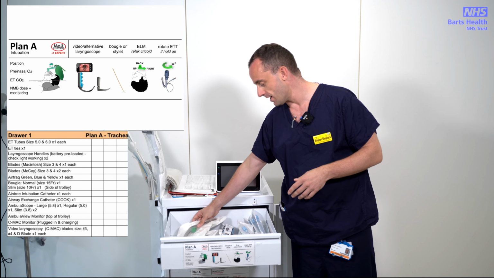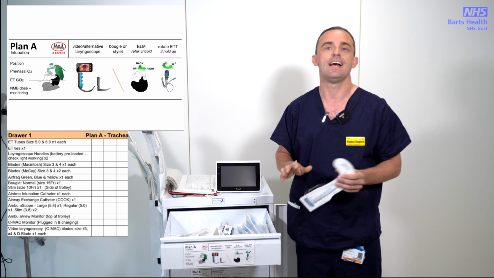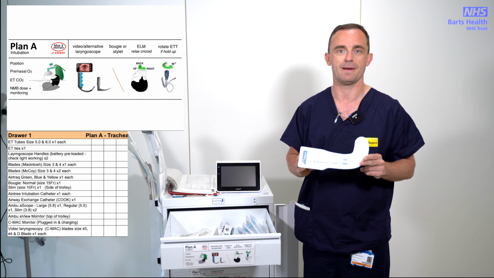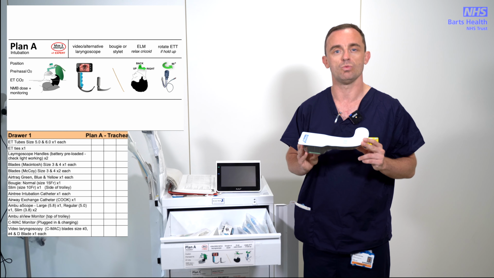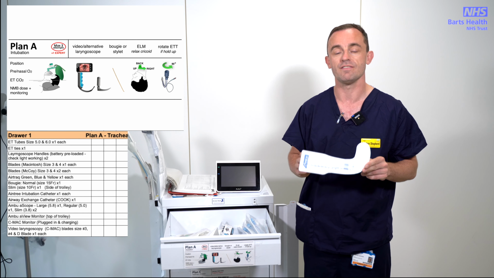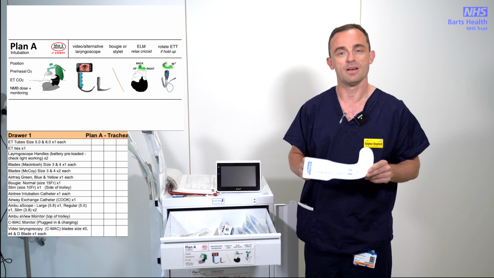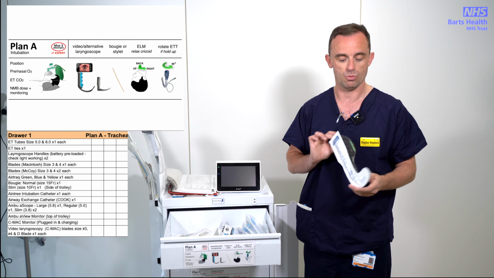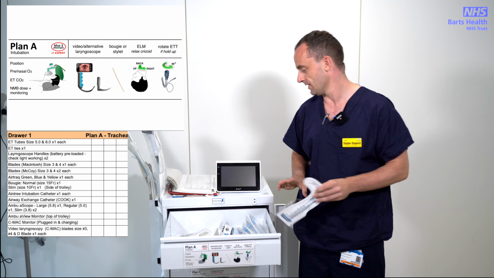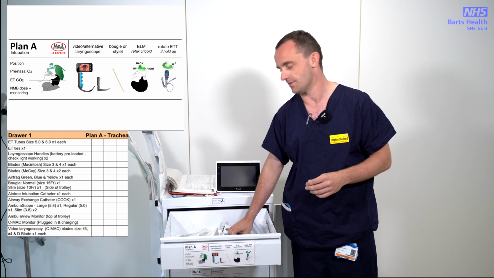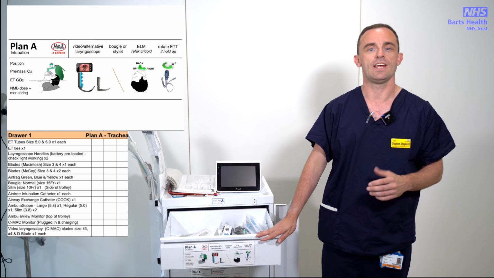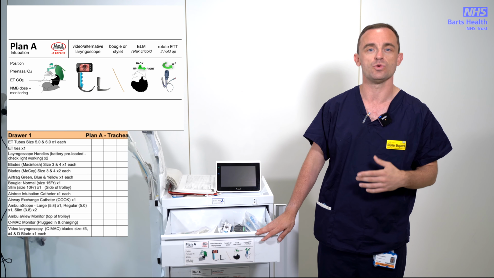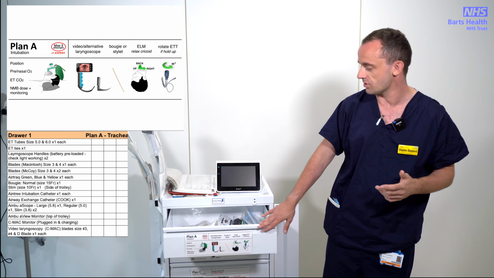We also have available 2 air tracks. Again, these are not part of the standard algorithm for Plan A, but if you would like to be shown how to use them or you're unfamiliar, again, please come and talk to me. But essentially these are a form of indirect laryngoscopy with a pre-mounted channel and a light. And again, they come in a variety of sizes. So in Plan A, you'll generally find everything that you would need for your first attempt at direct laryngoscopy.